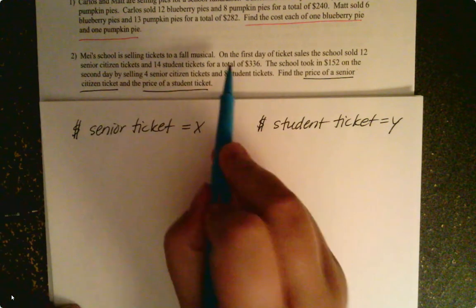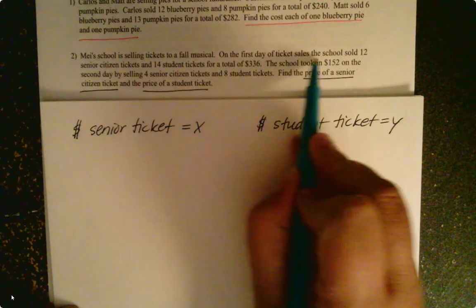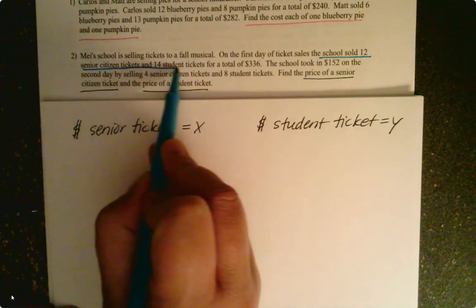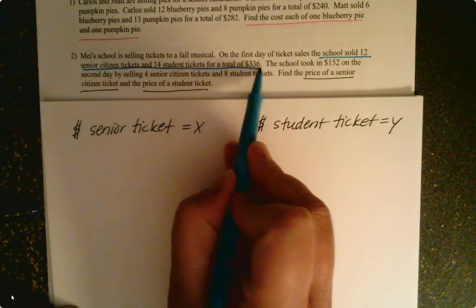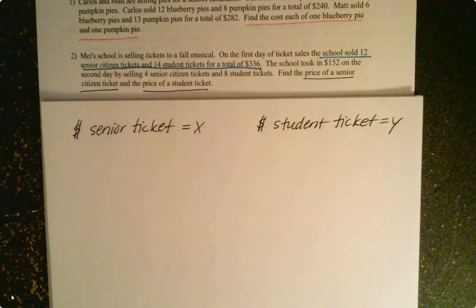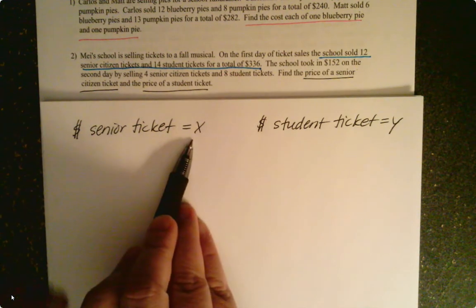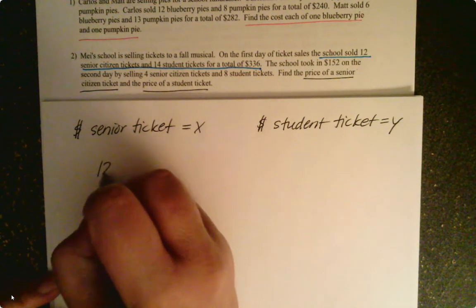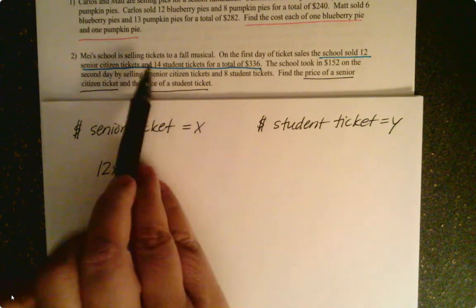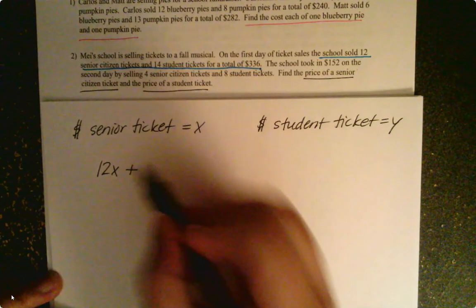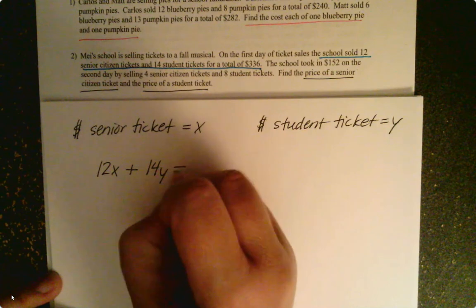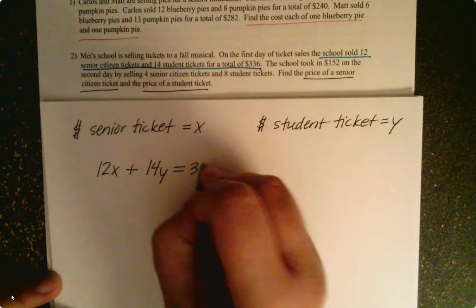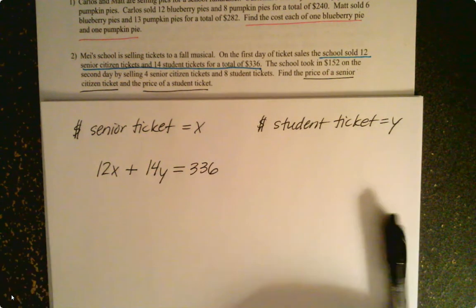This one says, on the first day of ticket sales, the school sold 12 senior citizens and 14 students, and the total was this. Okay, so 12 at this rate, 12 senior citizen tickets plus 14 at this rate gives me a total of 336. And then I do the exact same thing with the next sentence.